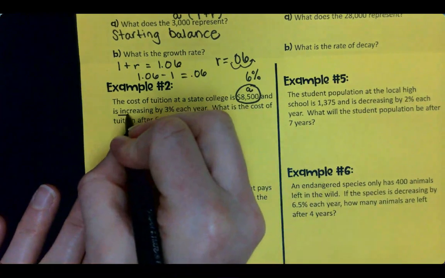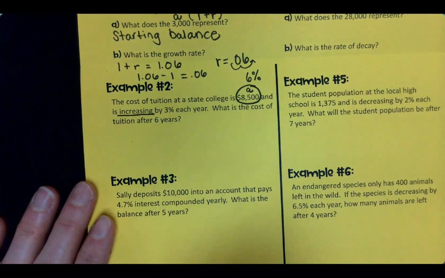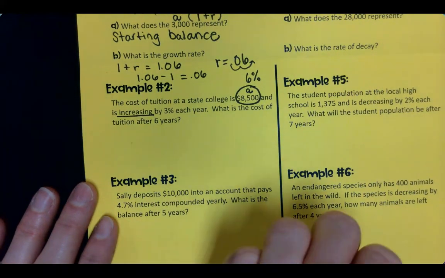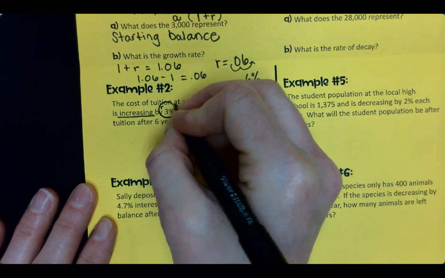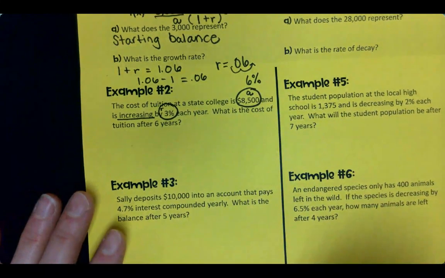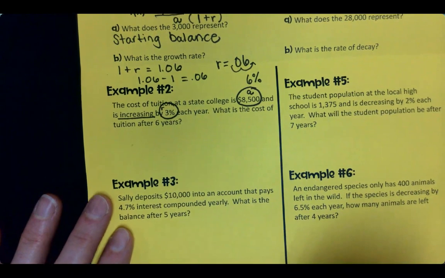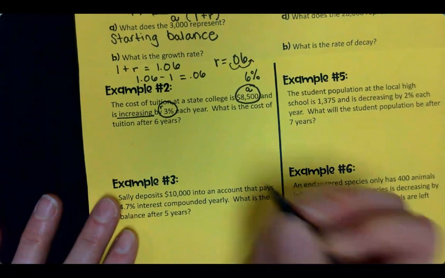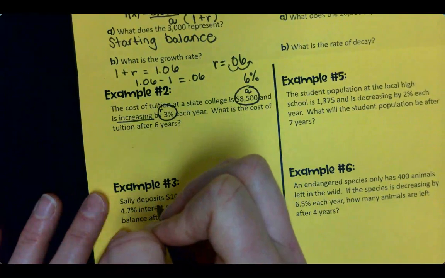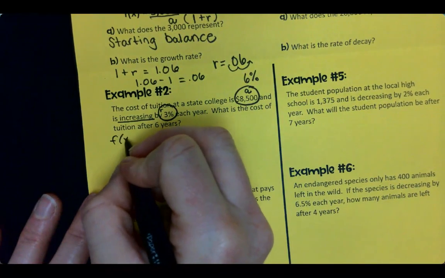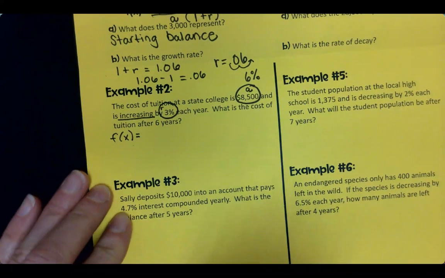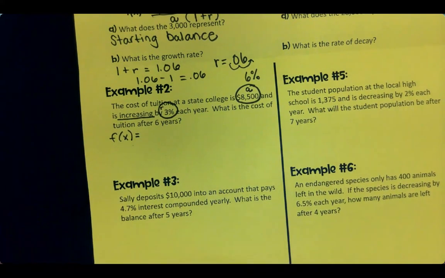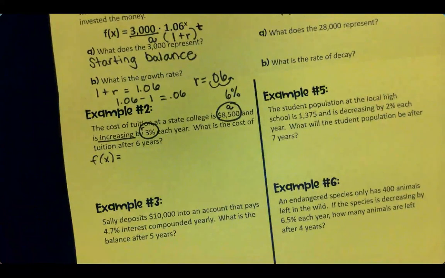It's increasing. Underline the word increasing. So we know it's going to be growth and not decay. At a rate, R is 3%. Go ahead and label that with R and circle it. It says, what is the cost after 6 years? So f of x equals, we're going to write our equation before we find out how much it's going to be for 6 years. So A times 1 plus R raised to the T.